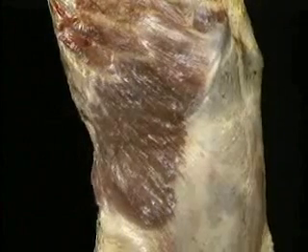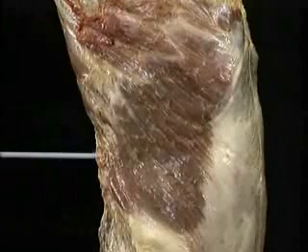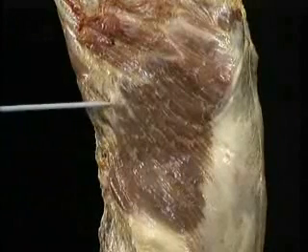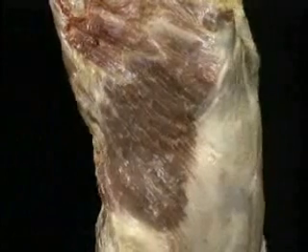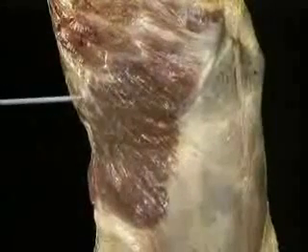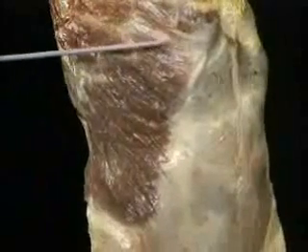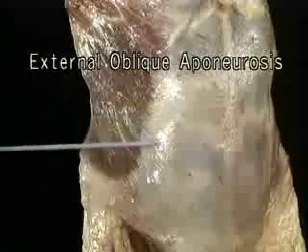Though it's all one continuous muscle, we'll look at the external oblique in two parts. A posterior part that arises from the 12th to the 10th ribs, and an anterior part that arises from the 9th to the 6th rib. The anterior part of the external oblique ends in this external oblique aponeurosis.